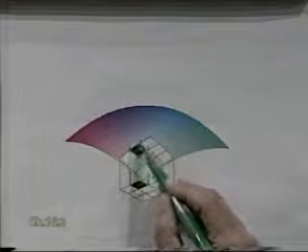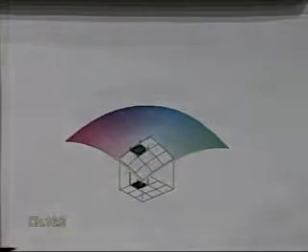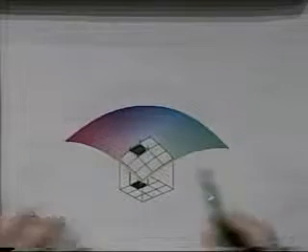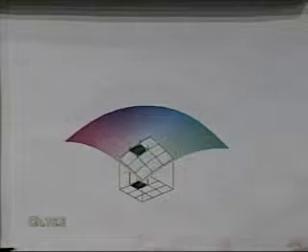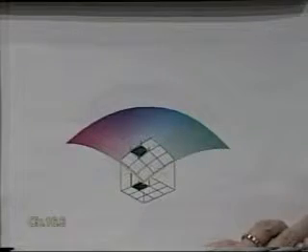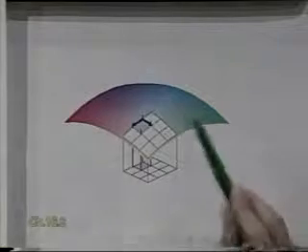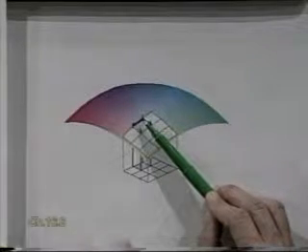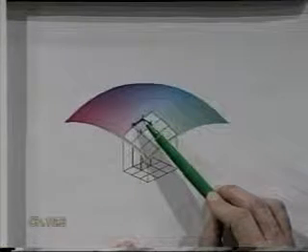Now this little surface curves, but it doesn't curve as much because it's a little delta S, a little delta surface. And I'm thinking, how can I get a handle on the area of that surface? I'm going to use a little bit of what we've done in previous chapters. At this point right here, I'm finding the tangent vector.